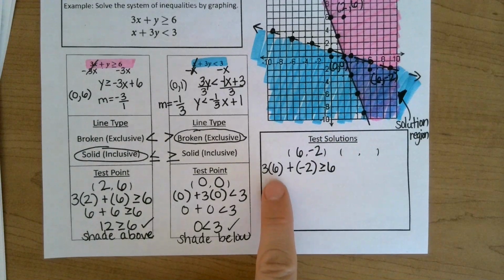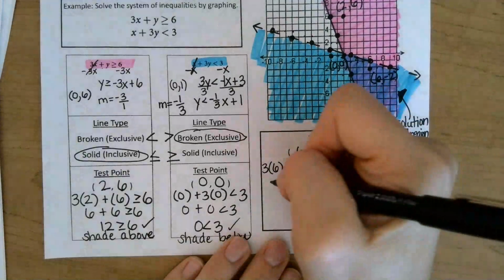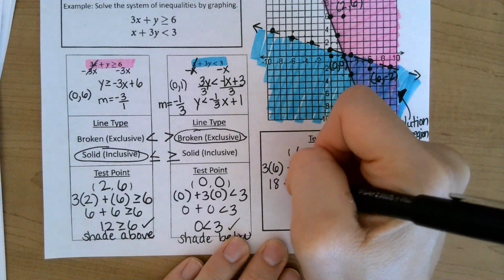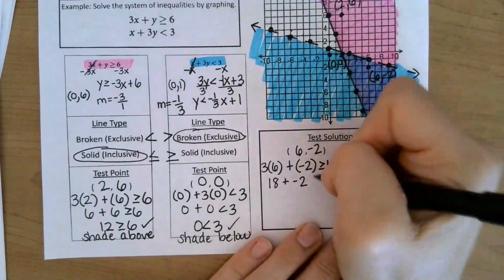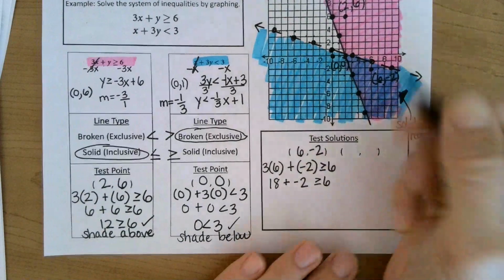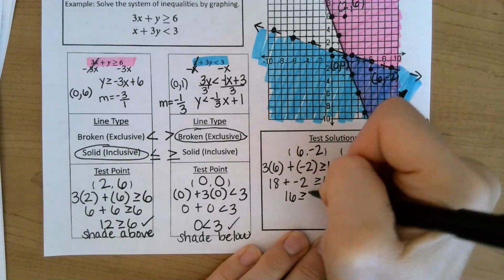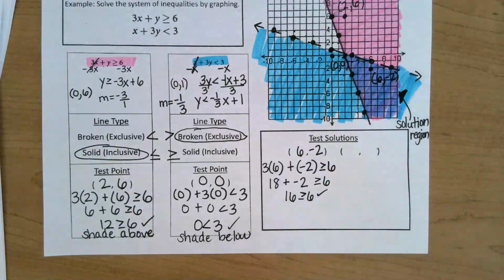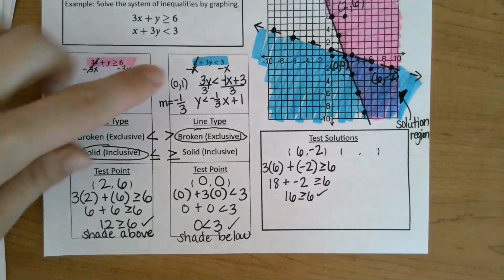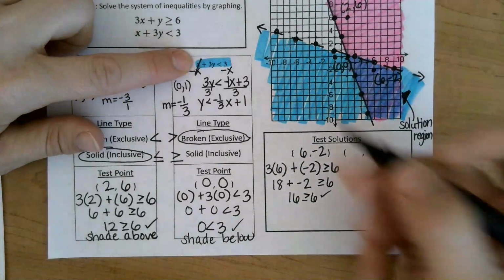And then we would solve it. What is 3 times 6? And then what's 18 plus negative 2? Is 16 greater than or equal to 6? Yes. So it's true for that inequality, but then we also have to test it for the other one, which was x plus 3y.